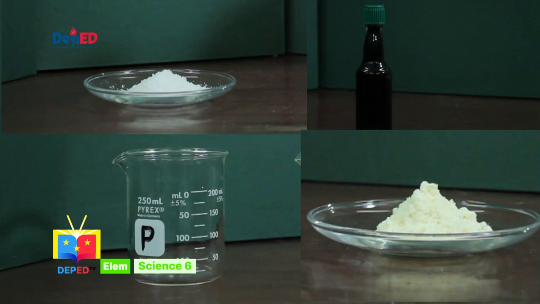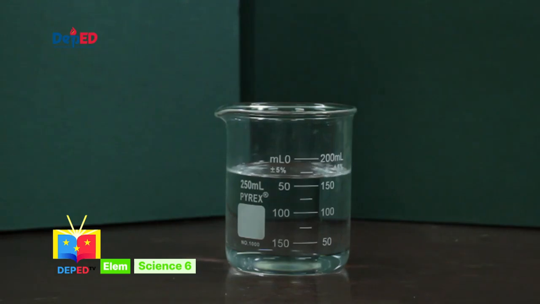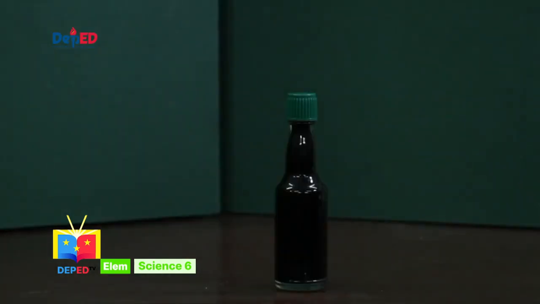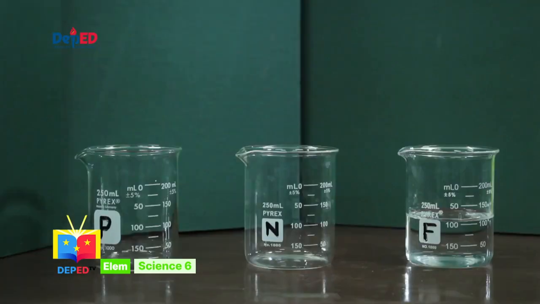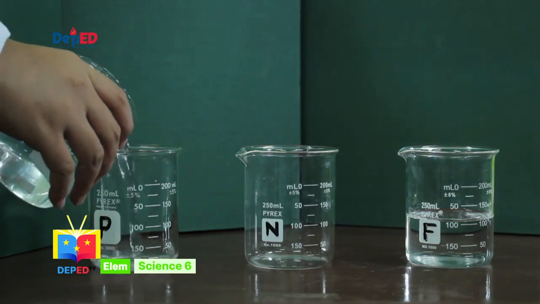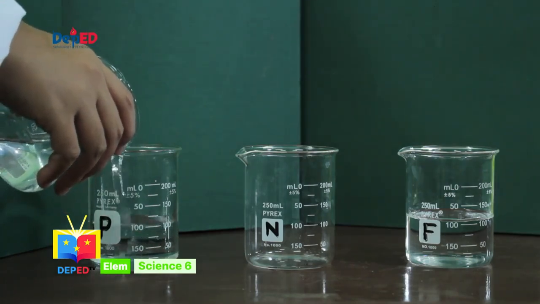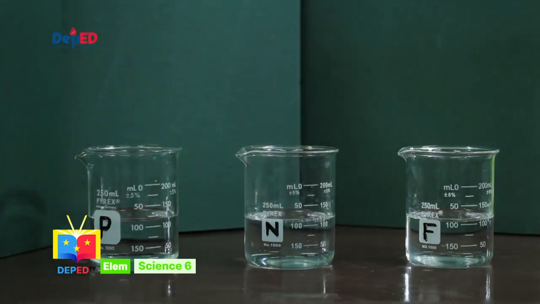These are the materials needed for our activity: containers, water, food coloring, salt, teaspoon, milk, cereal. Science-minded learners, please watch closely and observe what I am doing. First, we will label the containers as P, N, and F. After that, we will fill the containers with water.